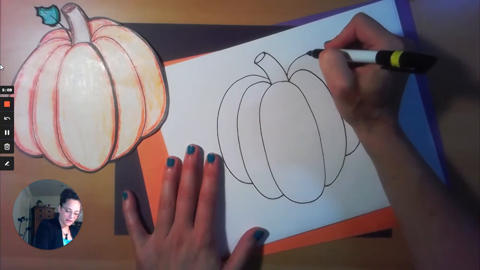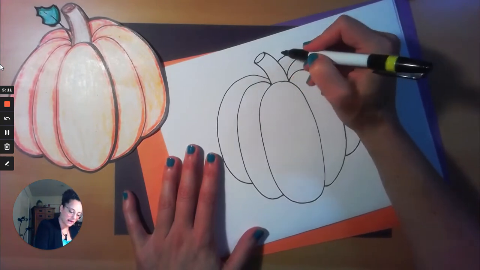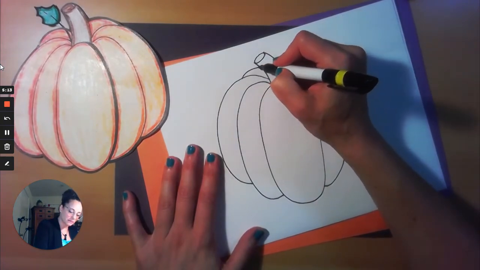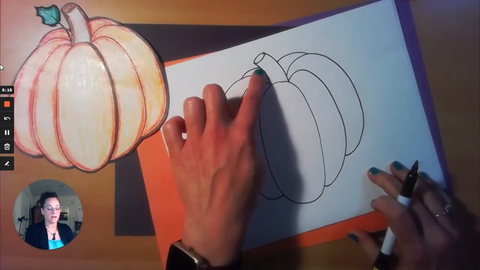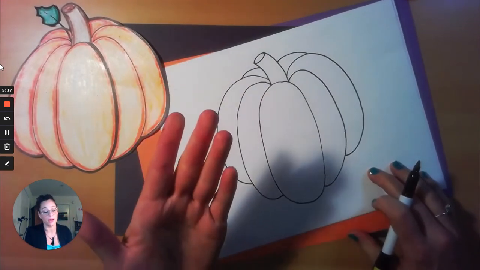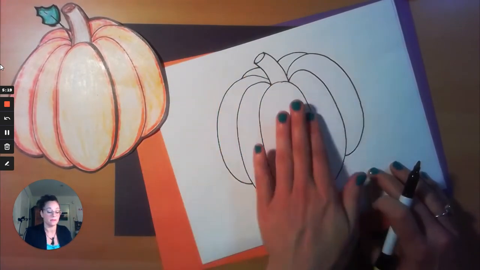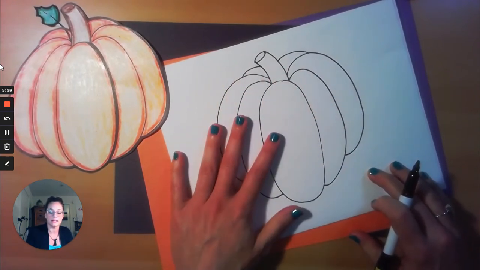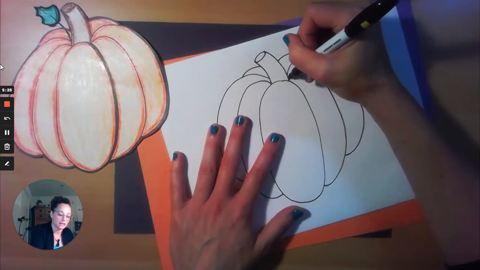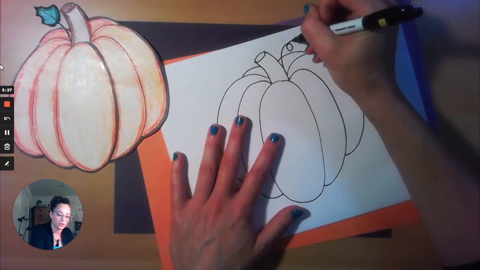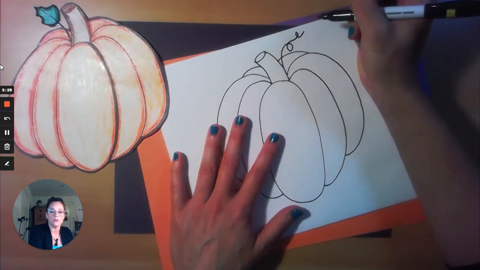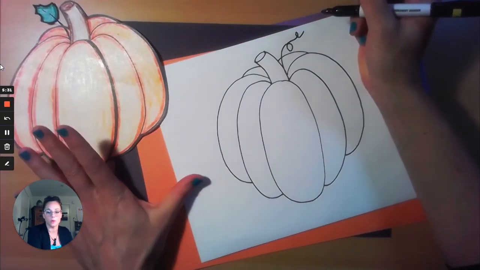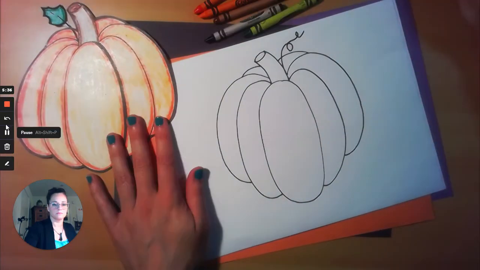Lovely. Okay, let's go ahead and add some little bumps in the back. These are what's behind the pumpkin. We're still overlapping there because on the other side, if I were to turn it around, you'd see that same shape. But this shape is overlapping all the others. If you'd like to add something else like a squiggly line for your pumpkin, or if you'd like to add a leaf, you are welcome to do so.